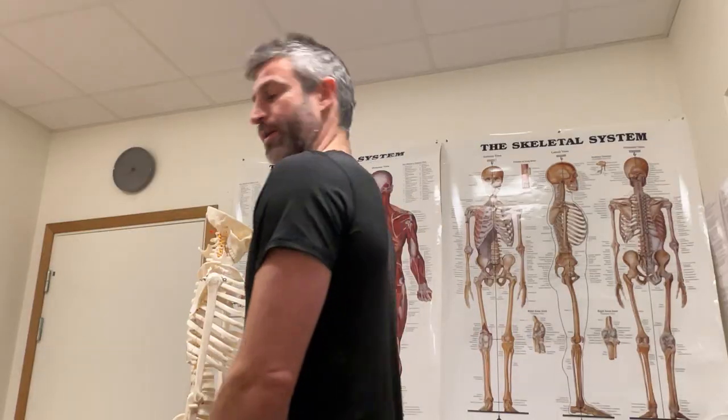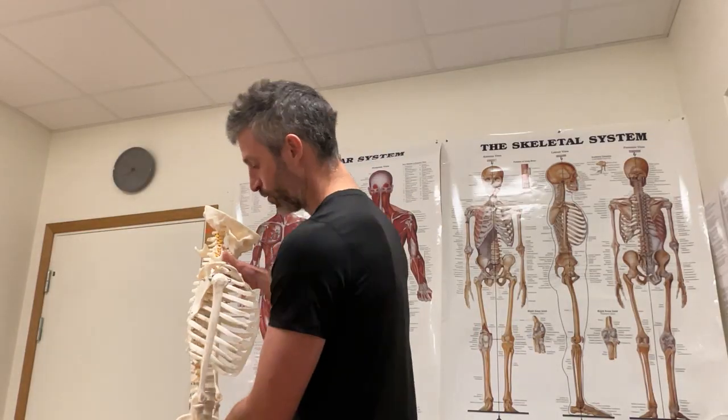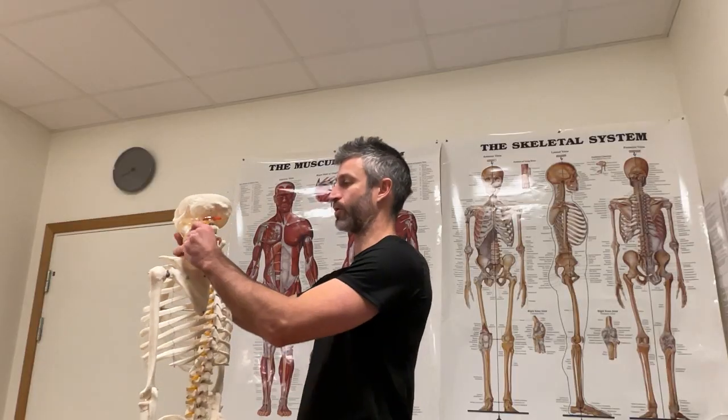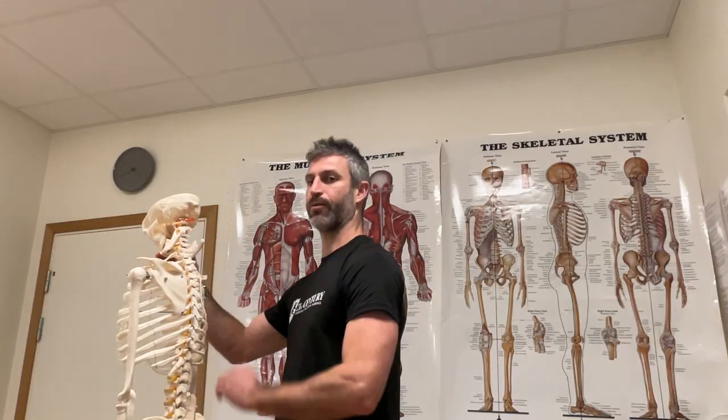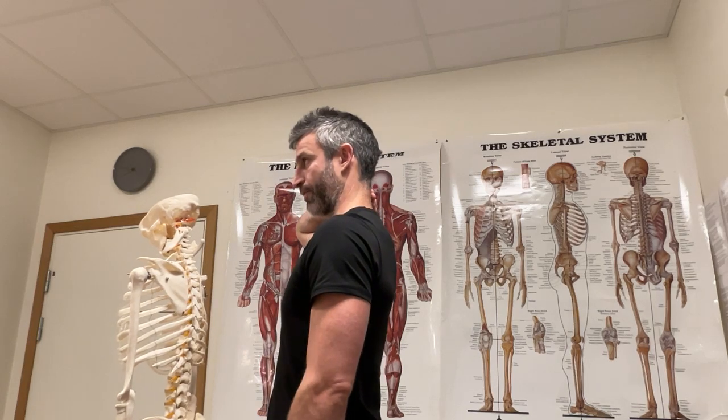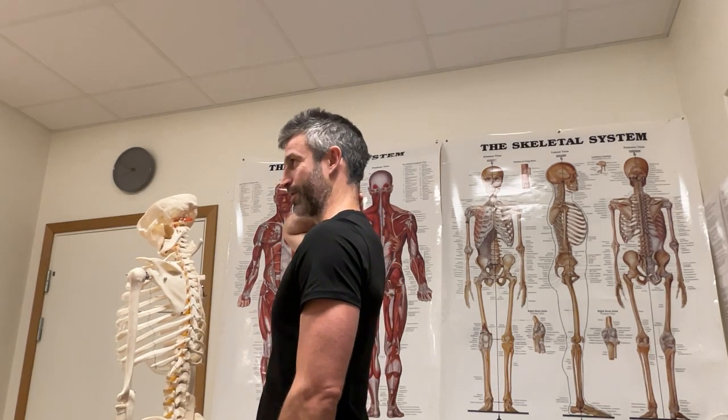All right, now it comes down to posture. Considering how we stand, we talked before about kyphosis and lordosis. We need a nice little curvature of the neck, lordosis.